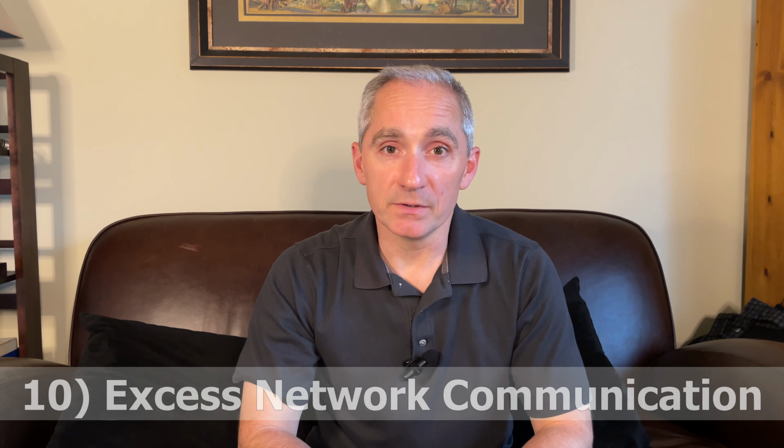In general, a load balancing scheme is going to depend on the type of the data and the operation being done on that data. Unfortunately, there's no general cookbook formula that will work in all situations. The important thing is to recognize the problem and find a way that evenly distributes the work as much as possible. Bottleneck number 10, excess network communication.